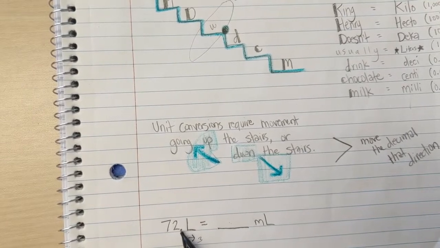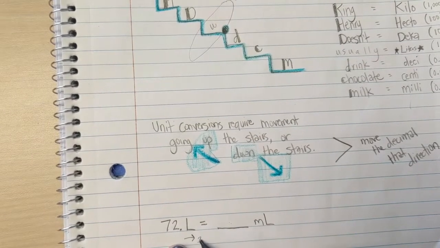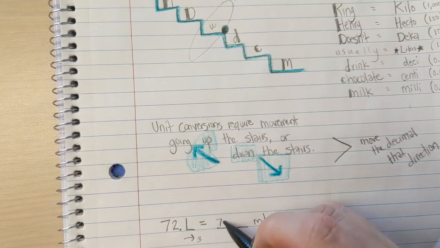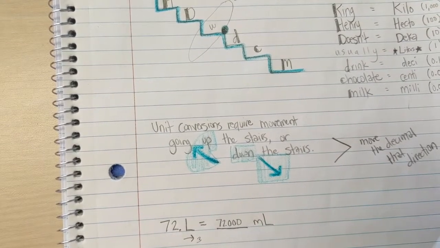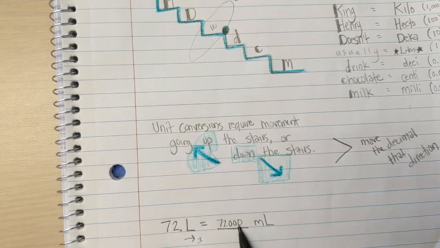Think about it. If I have 72 and I'm going to move the decimal to the right 3 times, I'm going to end up with 72 and 3 zeros. So, 72 with 3 zeros. Don't place a decimal yet. I want you to think about it. Here's where the decimal was originally. I moved it 3 places to the right, so the decimal would now be here at the end.